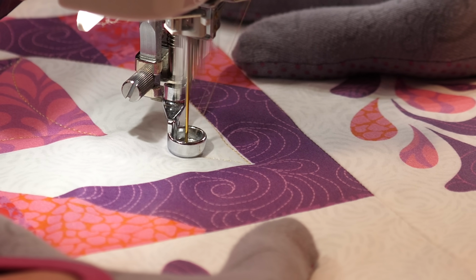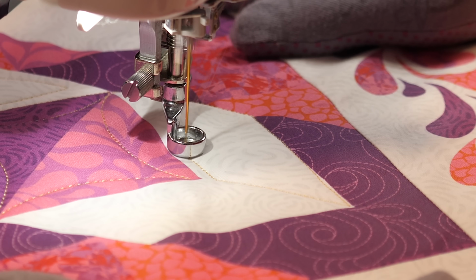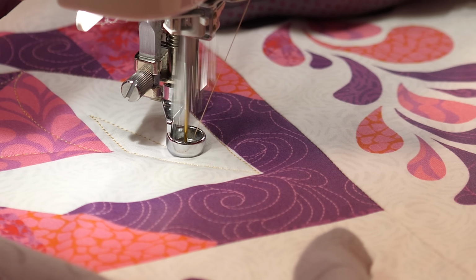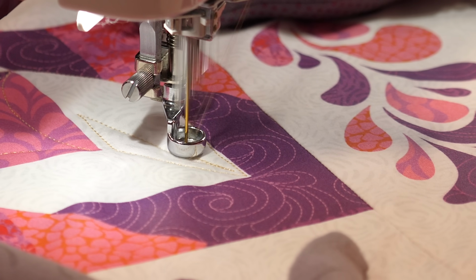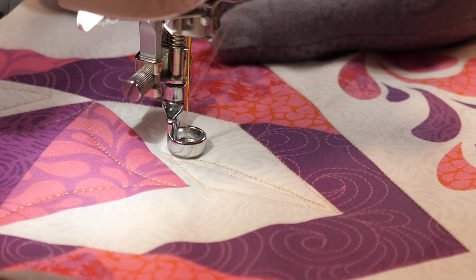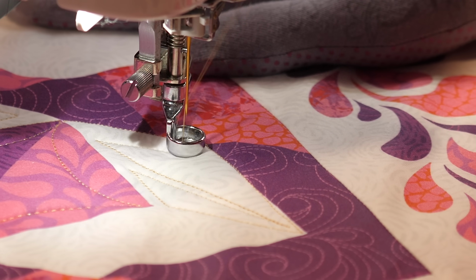Now, if you want to highlight a different point of the block, you can quilt the lines so that they extend from the outer point. I especially love this design when it's a larger chevron block or a chevron block that's part of a bigger quilt block.